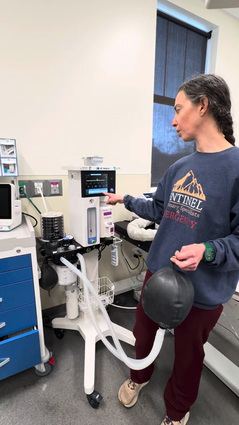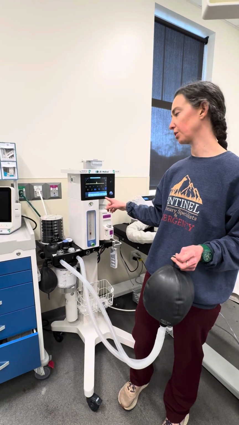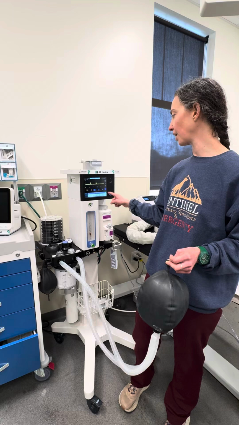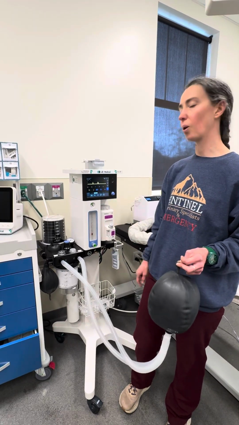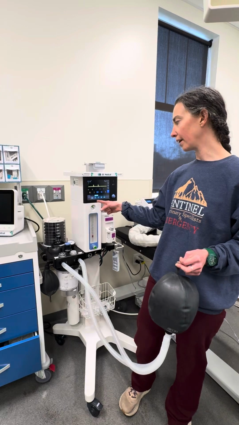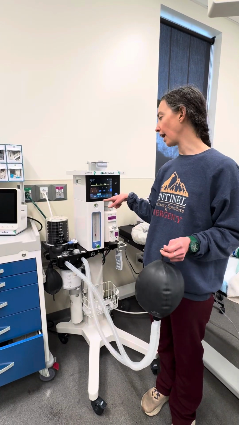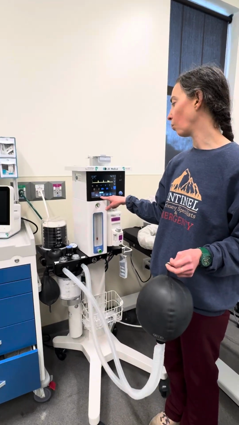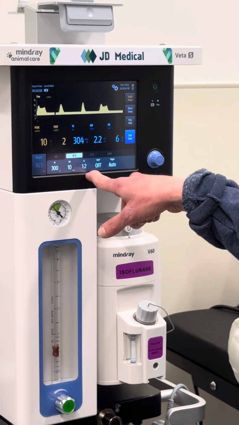You don't really have to worry about the PEEP function and the trigger function. Those are just some more advanced functions the machine can do, but most of our patients, we don't need to worry about that. So we'll go ahead and hit the green arrow because the settings we had are what we wanted. And so now you're asking the ventilator to give 300 mils and you want it to do that 10 breaths a minute with an I to E ratio of 1:2.